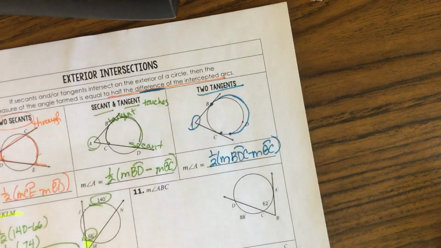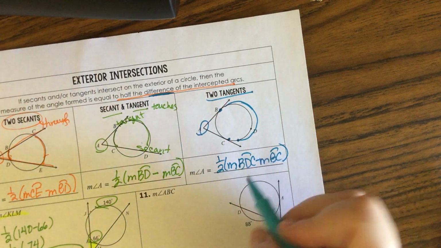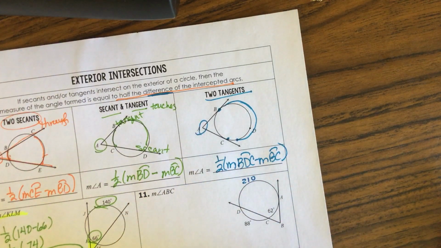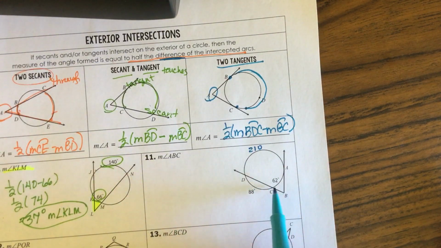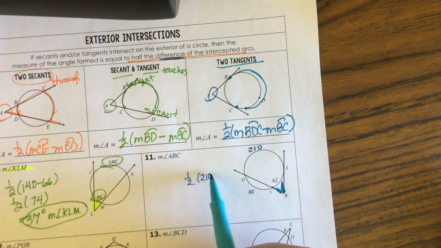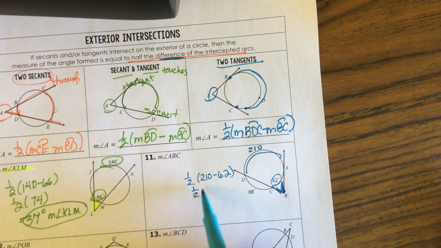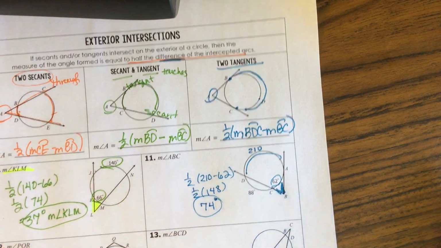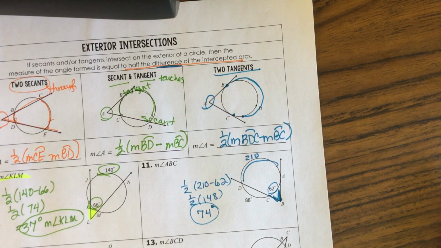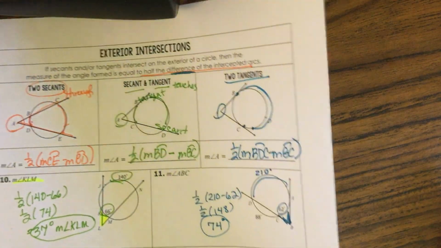If it doesn't give you the arc, like on number 11, then if you're given this one and you're given this one, subtract it from 360 and it gives you the 210. Then we can say that if we're wanting this angle, we simply have 1/2 of 210 minus 62, the large one minus the small one, which is 1/2 of 148, which gives you 74. So remember, all the way around is 360. So if there's one that you're missing, you can subtract to find that arc before you continue.